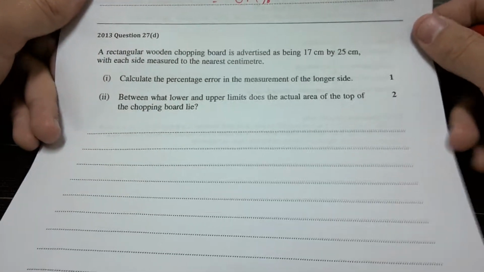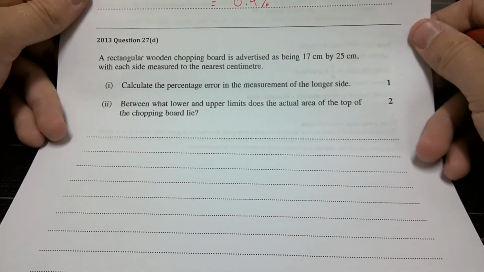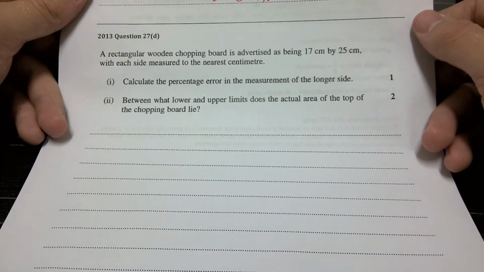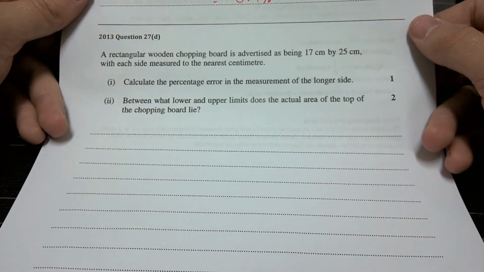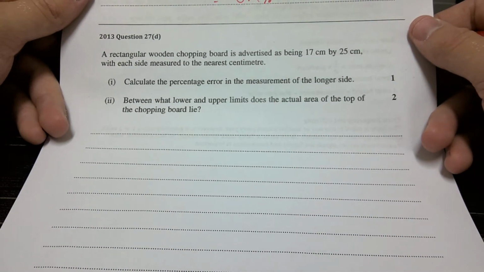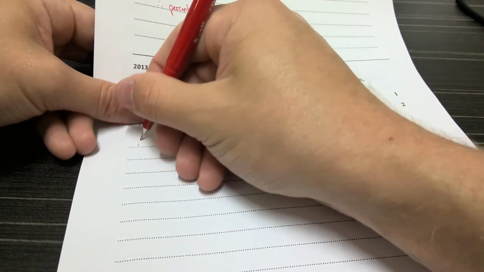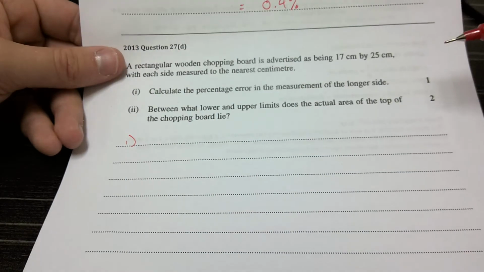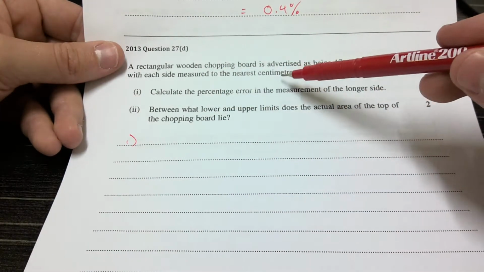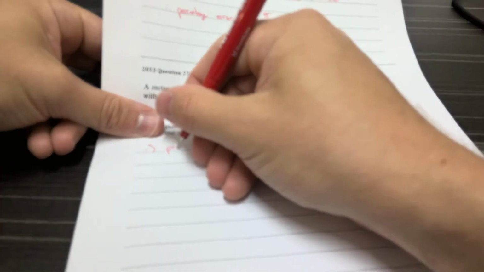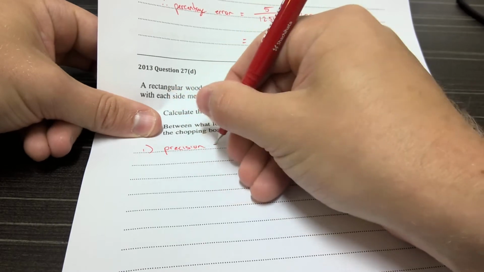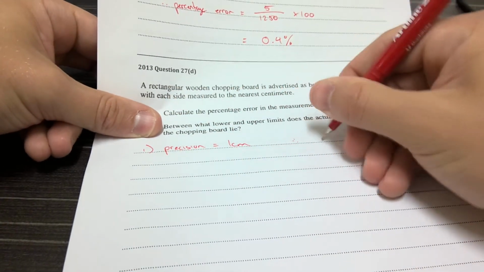Going to this next question, pretty similar to start us off. A rectangular wooden chopping board is advertised as being 17 centimeters by 25 centimeters, with each side measured to the nearest centimeter. So we first want to calculate the percentage error. We see that it's measured to the nearest centimeter, so our precision is 1 centimeter.